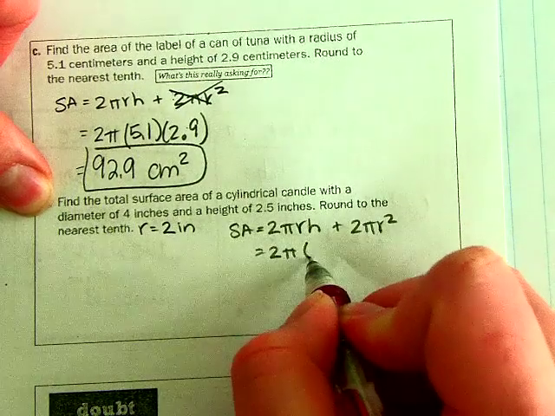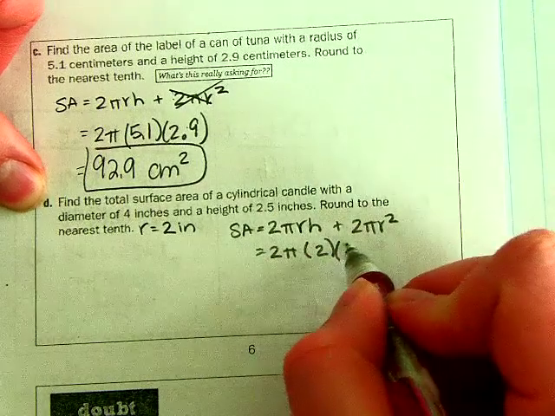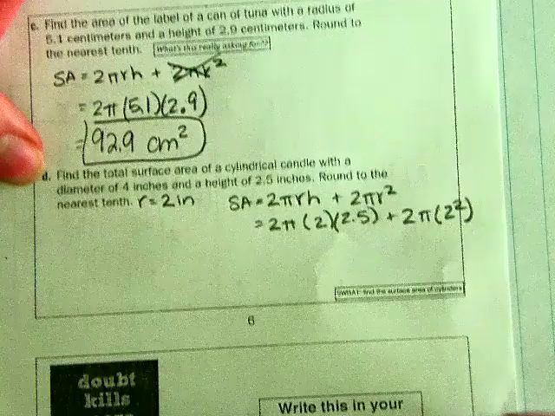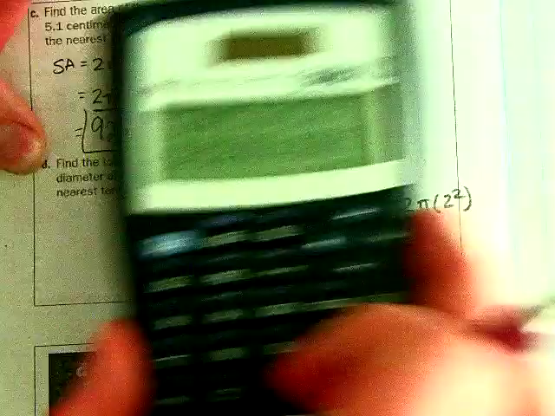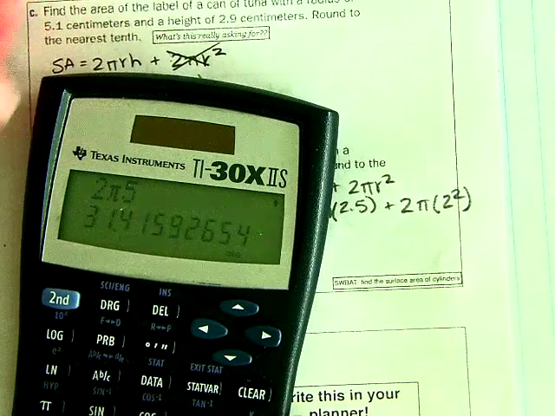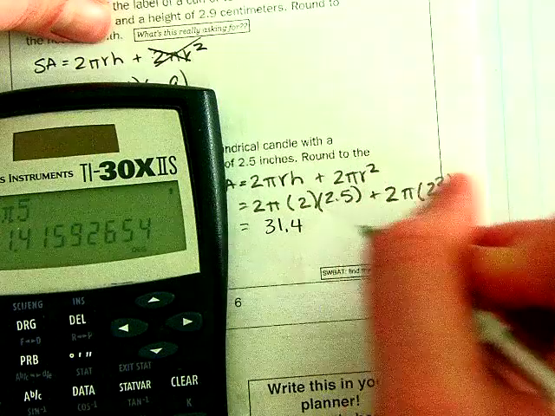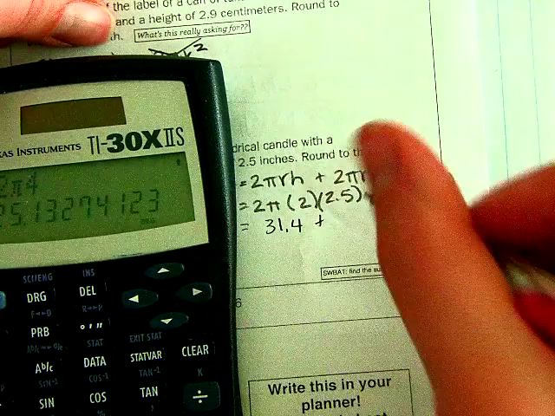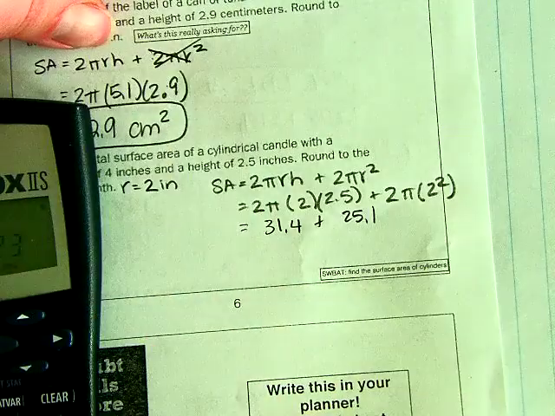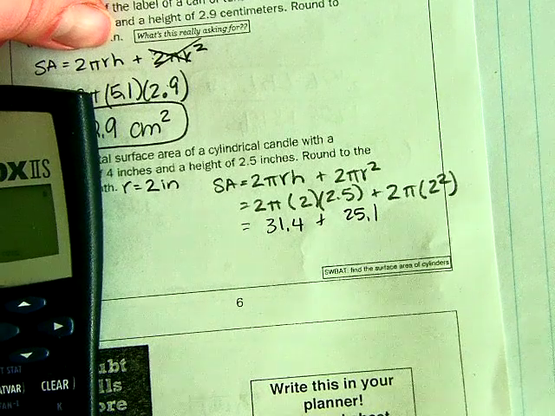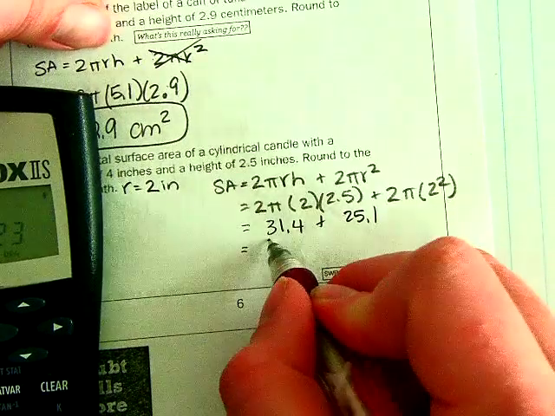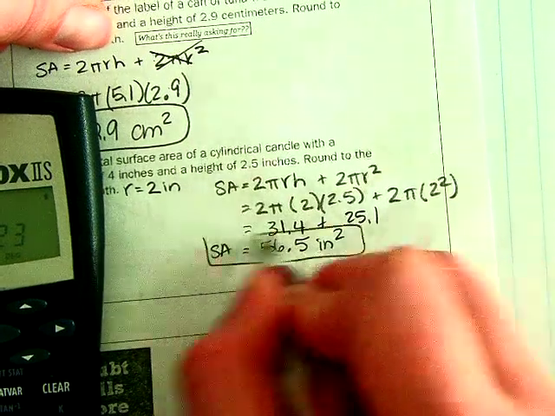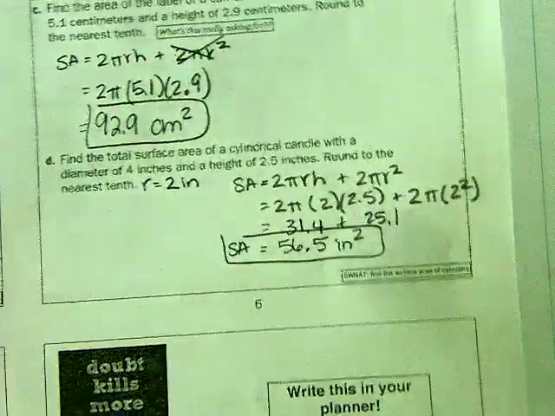2 pi, radius is 2, height is 2.5, plus 2 pi, radius again, 2 squared. This is 2 pi times 5. It's 31.4 plus 2 pi, 2 squared is 4. 25.1. So 25.1 plus 31.4. Probably could type all that in your calculator at the same time. I just have to be careful. 56.5 inches squared is the total surface area of this candle.